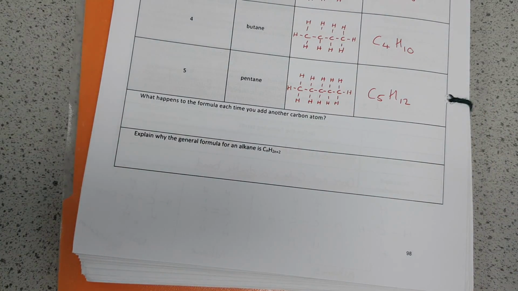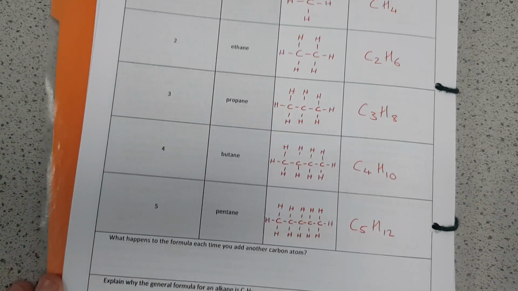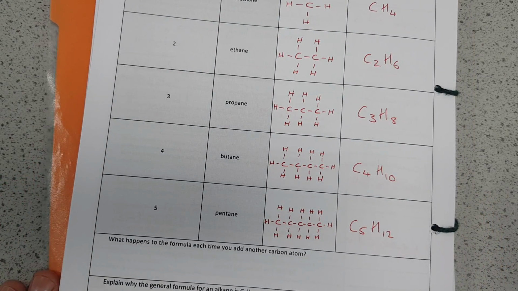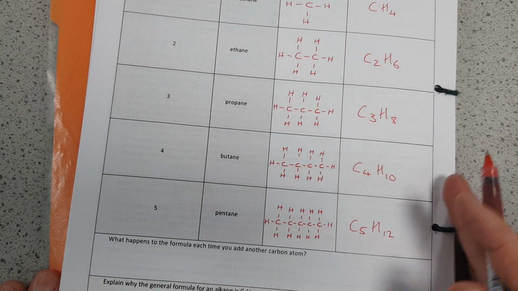So what you should be able to see is that they are following a pattern.